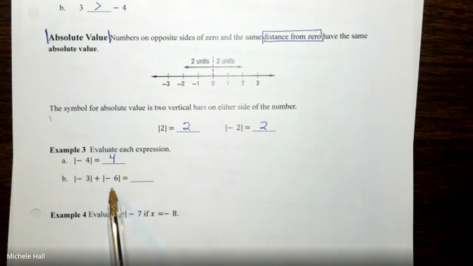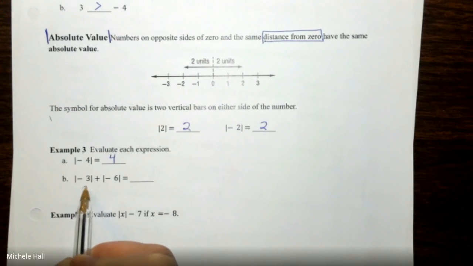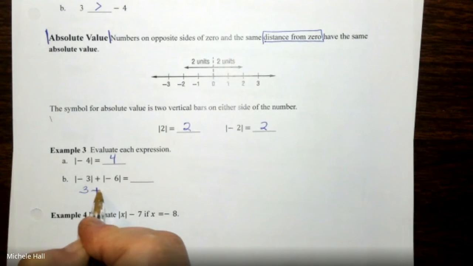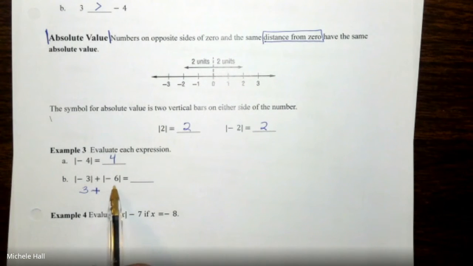On the next one, we can't just add -3 and -6. We need to take the absolute value first. The absolute value of -3 is 3. It is 3 units away from 0. Plus, the absolute value of -6 is 6 units away from 0. And 3 plus 6 equals 9.